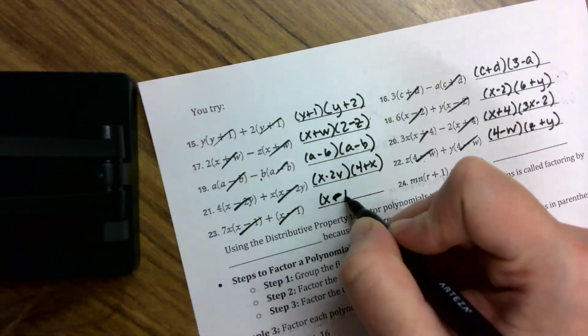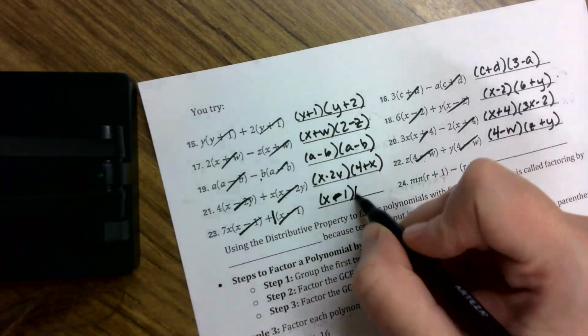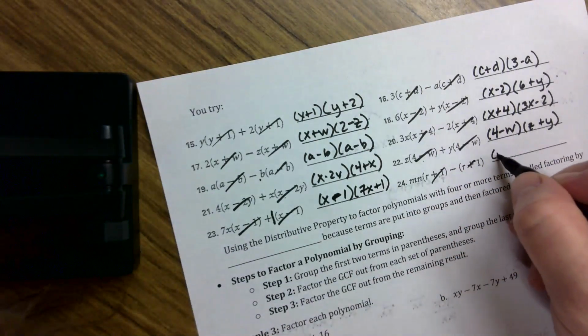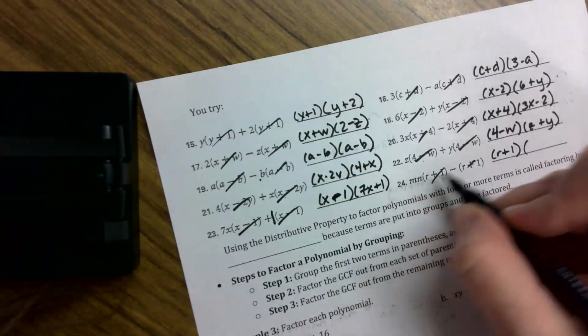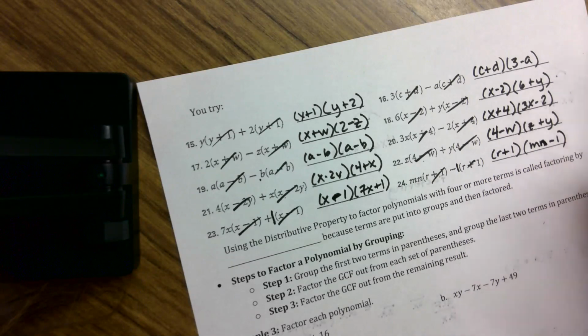There's an x minus 1, but technically there's a 1 right here. So it's 7x plus 1. There's an r plus 1 here. And then what's left is an mn minus 1. That's it.